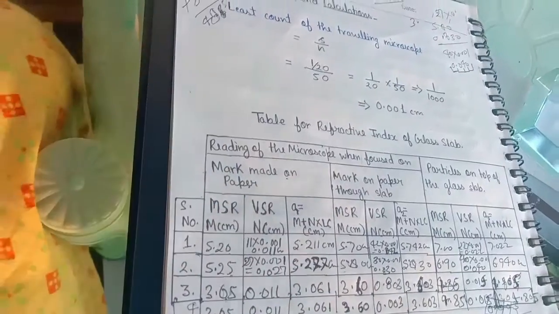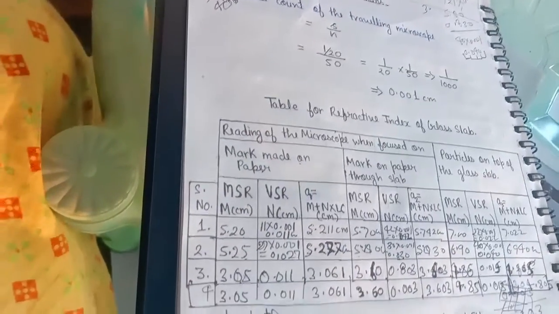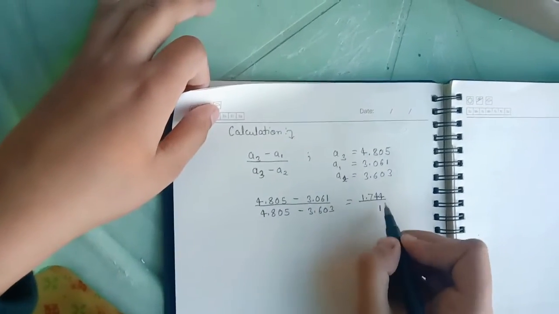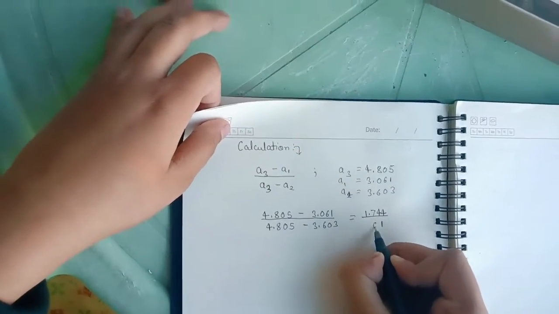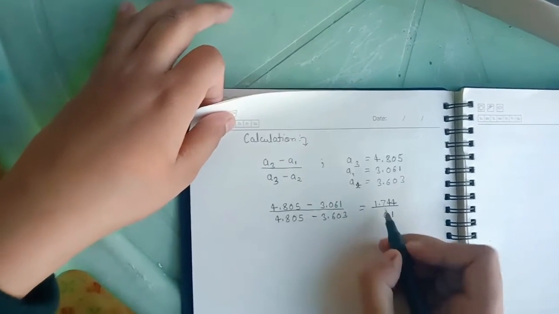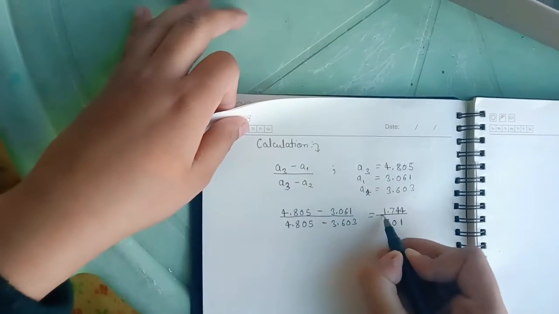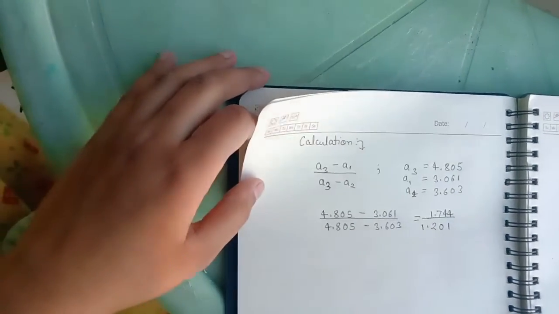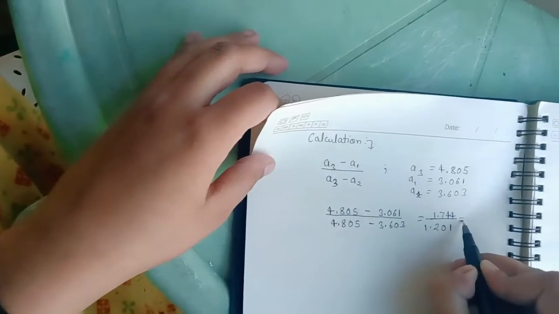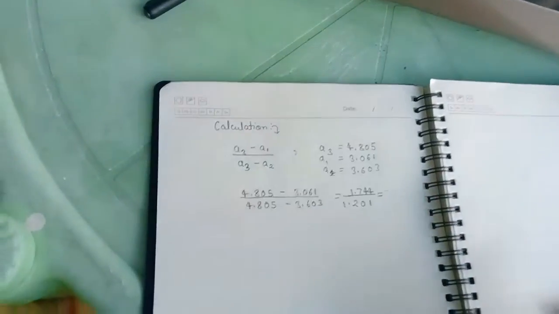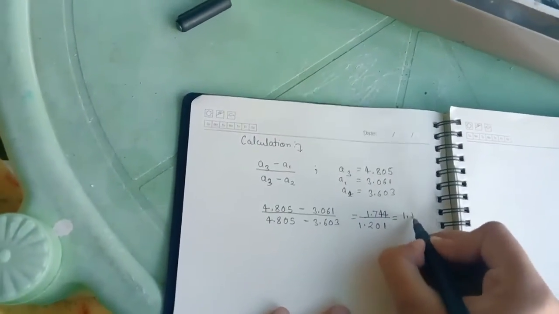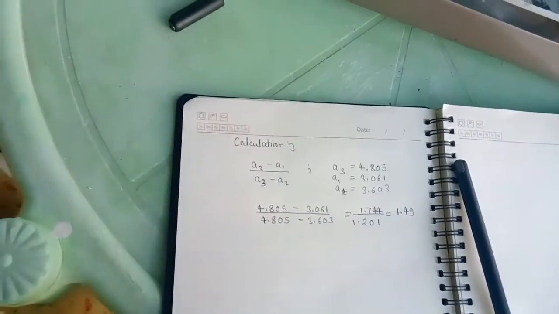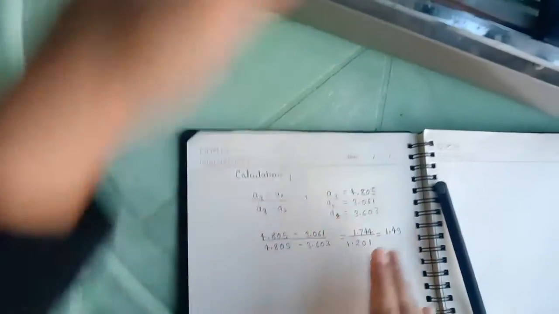Now after this we need to find the refractive index by a separate formula. Let's see what the formula is. You have 1, 0, and then you have 2 and 1. Okay, now let's divide and get the answer. Let's see what comes. So now we've got the answer, which is 1.49.